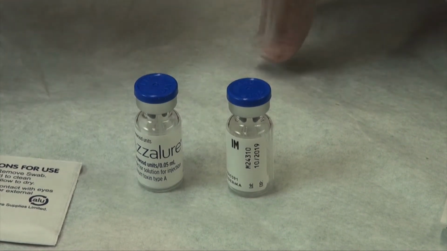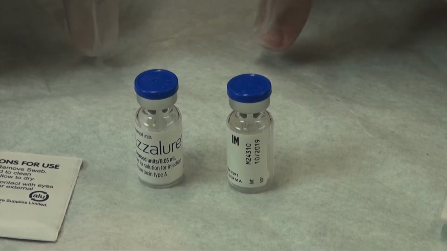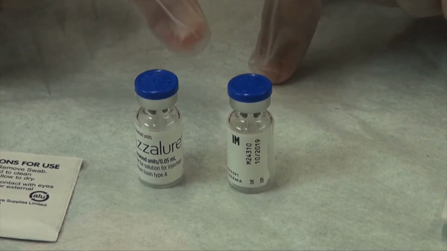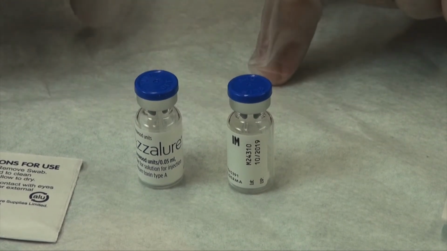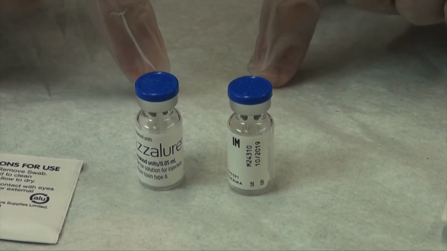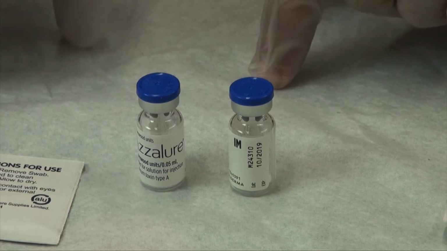The total amount, therefore, here is 250 Speywood units of toxin. 250 Speywood units of toxin is equivalent to 100 units of Botox or 100 units of Bocouture.